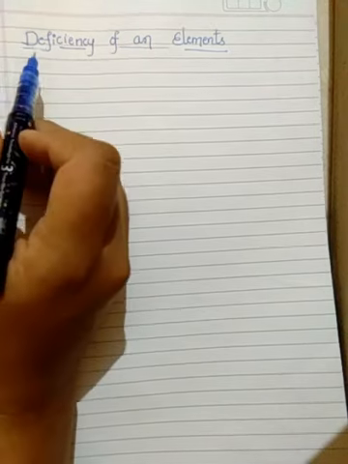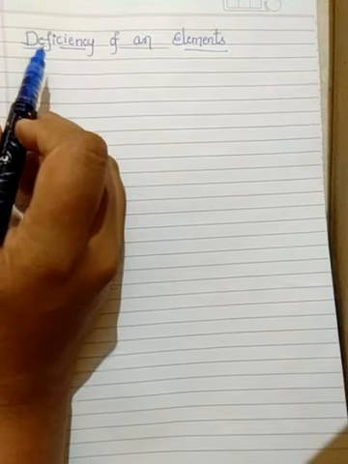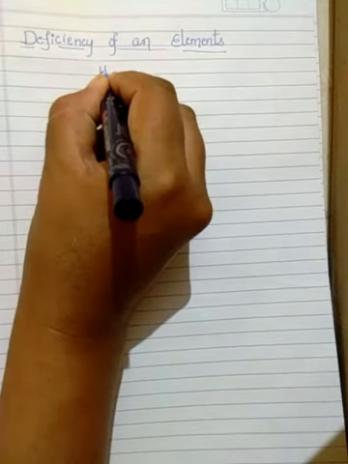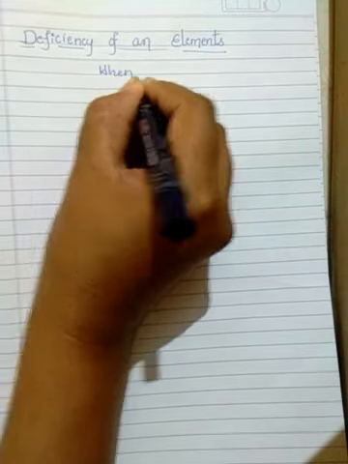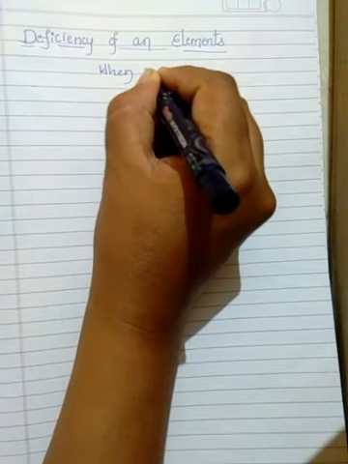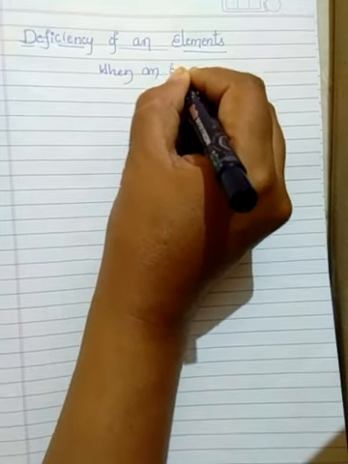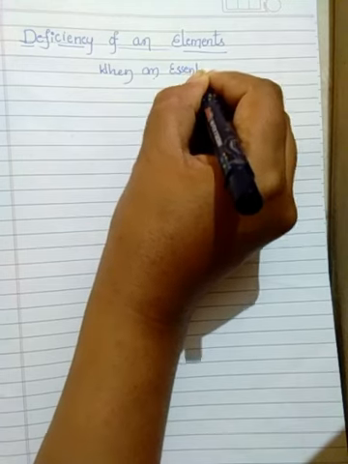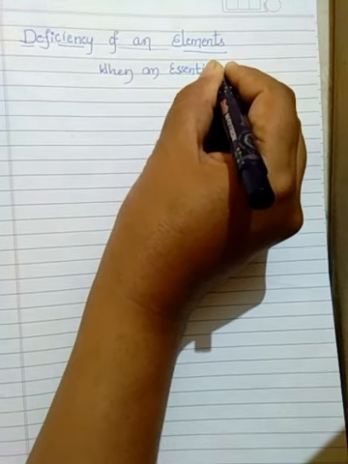Okay, so what will happen actually, if we already saw some macro elements as well as some major nutrients and secondary nutrients required for the plant growth, isn't it? And what will happen here when an essential element, as we already know, is required for the growth of plant.